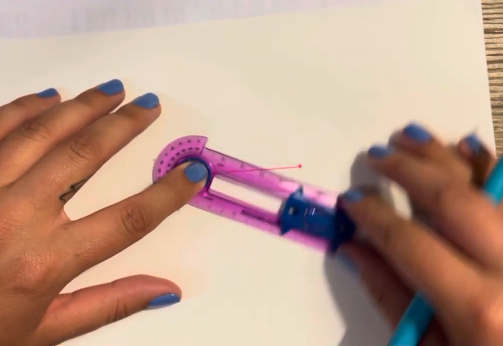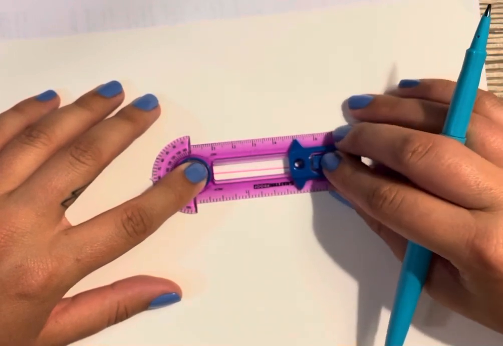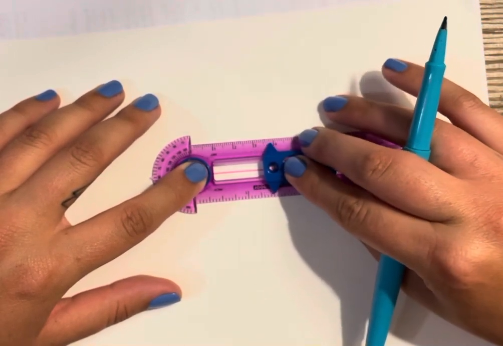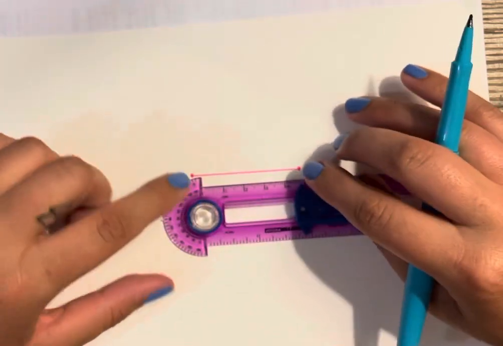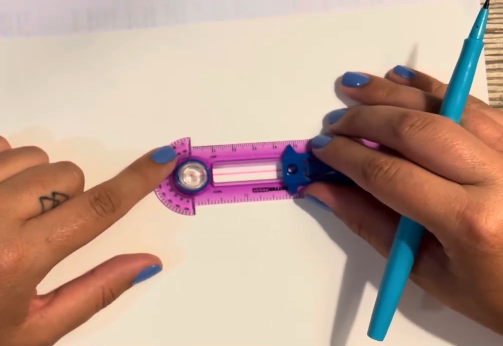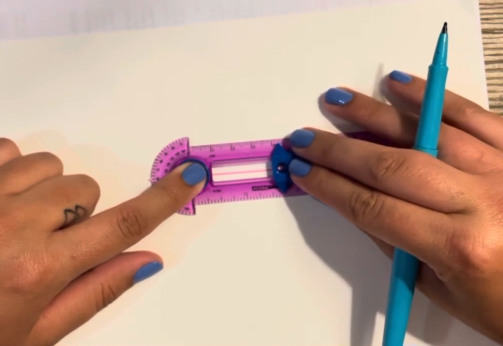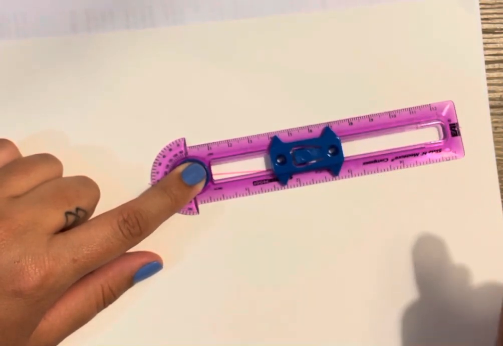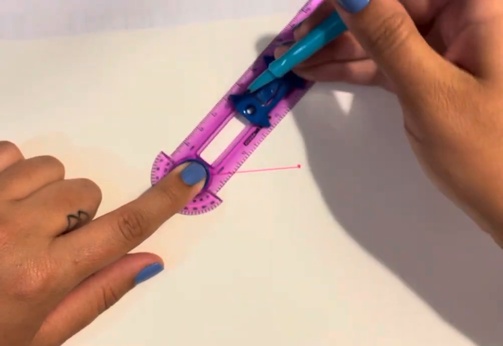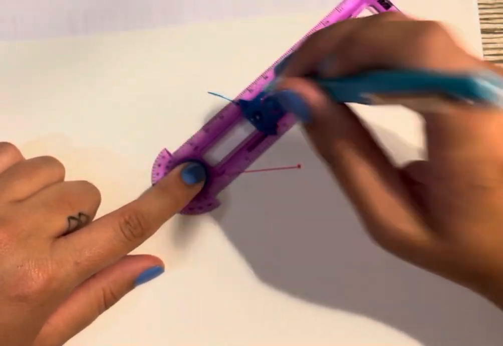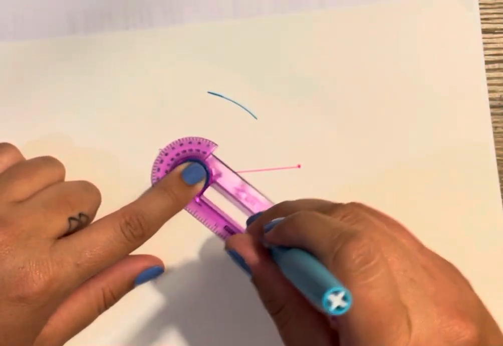And I want to make sure that my pencil opening is more than halfway between these two points. You can line it up perfectly with the other endpoint if you want, that's fine, but you don't have to. It just needs to be more than halfway across this segment. Now I'm going to create an arc up here and another arc down here.